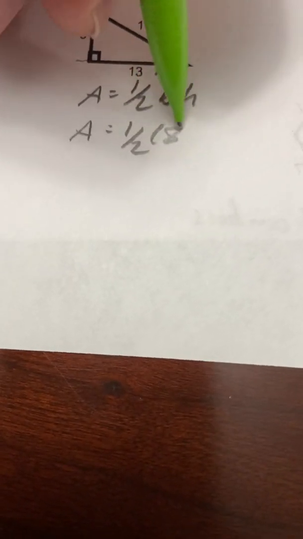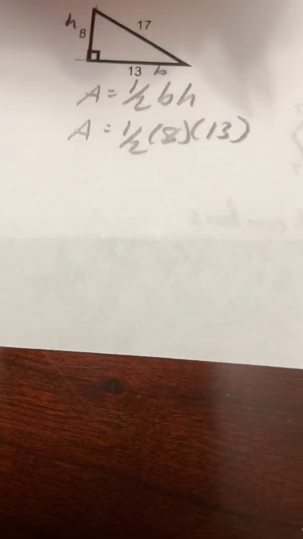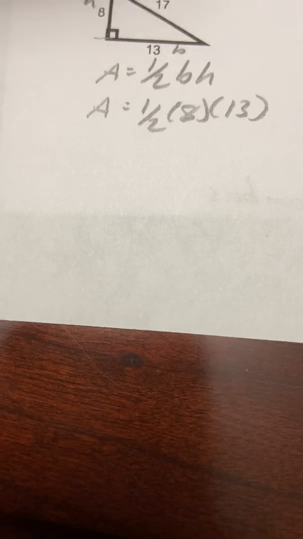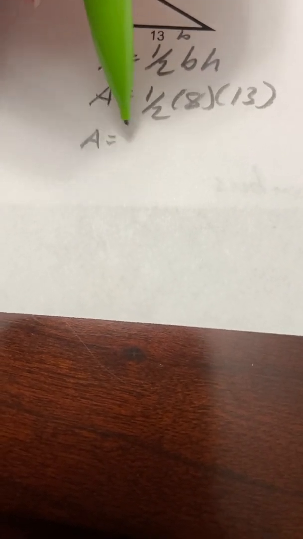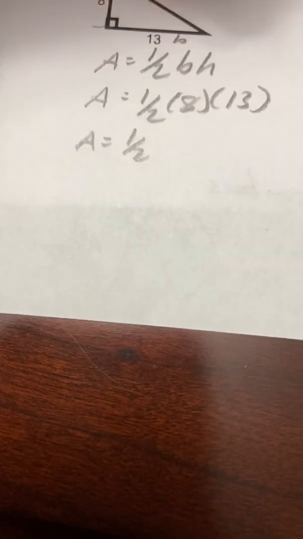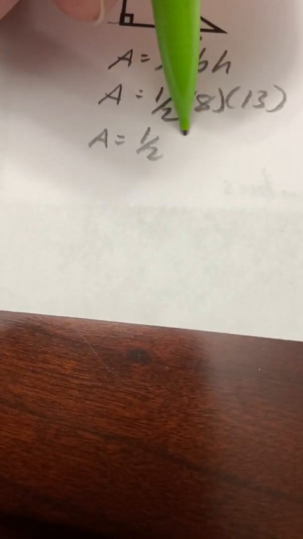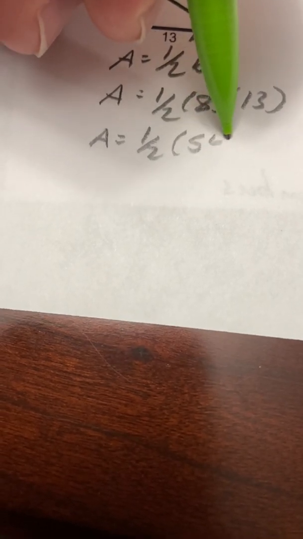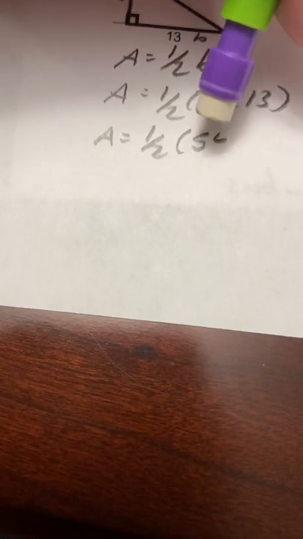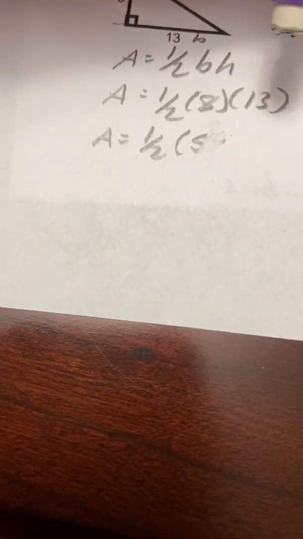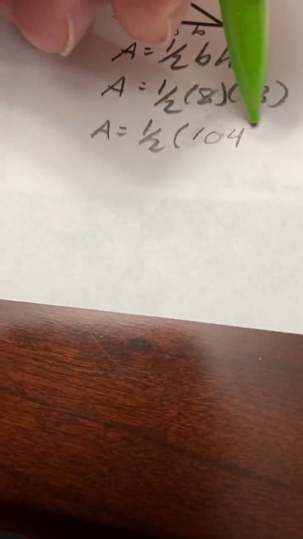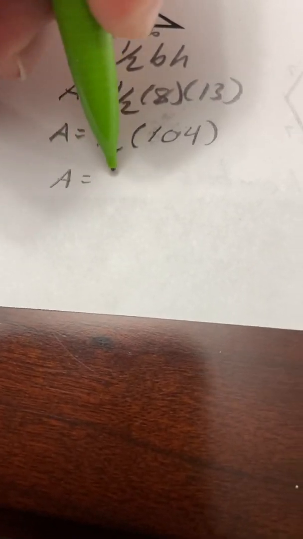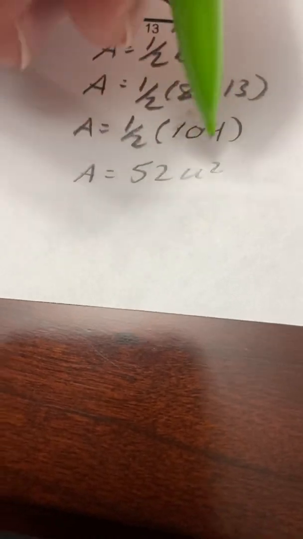So area is 1/2 of 8 times 13. Or 1/2 of 104. Did the math right in my head there. All right, so 1/2 of 104 is going to give us an area of 52 units squared.